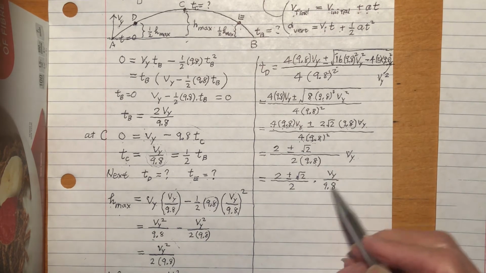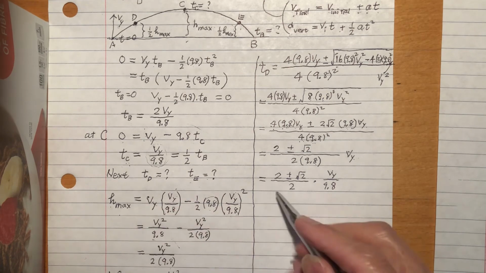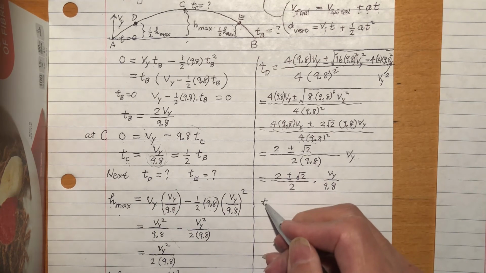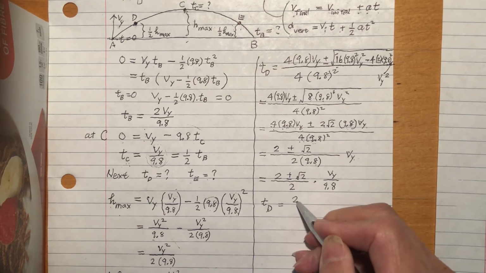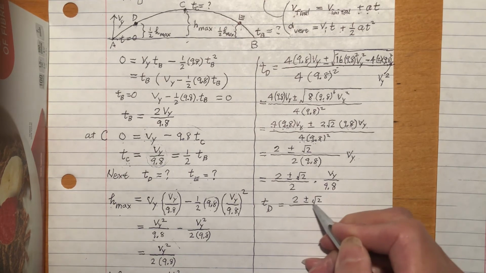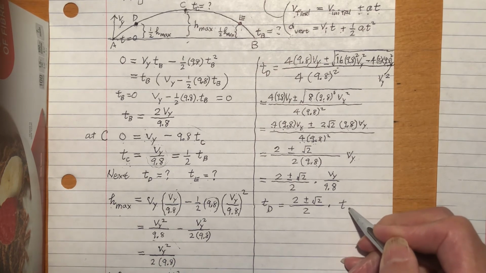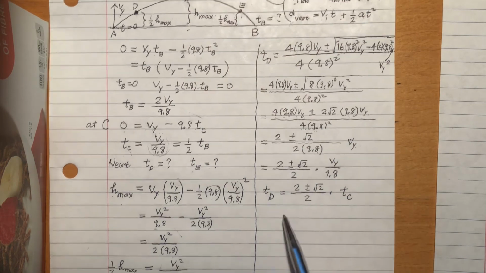Because I see this part is just time at point C. So I can write time at D is 2 plus minus square root 2 divided by 2 times time at C. So that's my result.